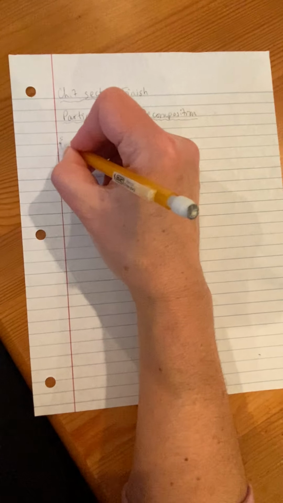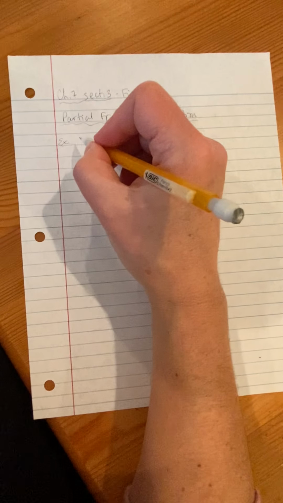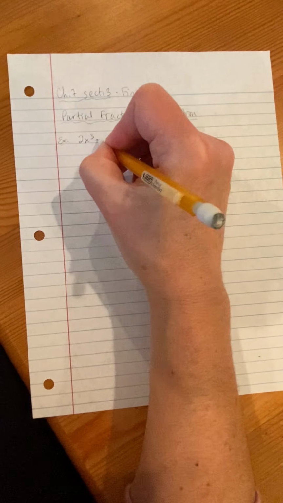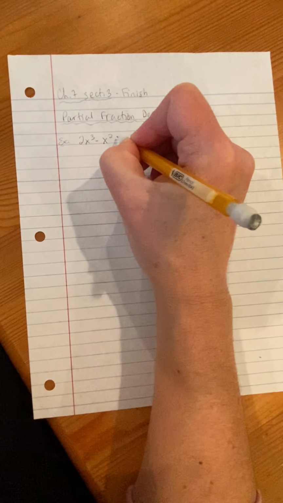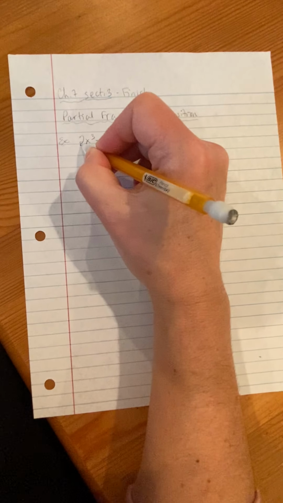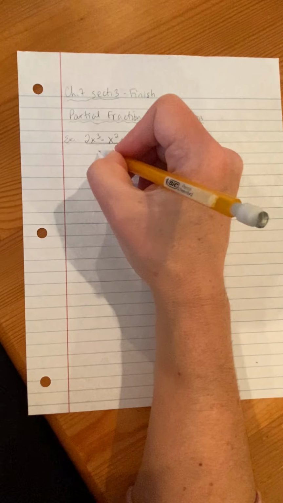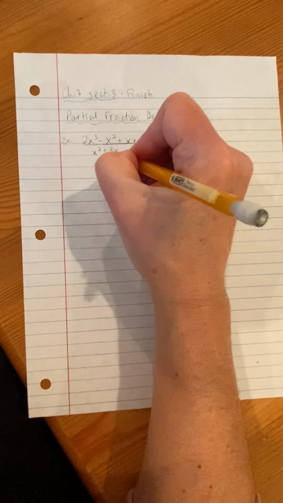So if you had any kind of difficulties, hopefully we'll be able to get some things cleared up with this lesson. The first thing we're going to take a look at is an example where the numerator is a larger degree than the denominator, or the same. If it was the same or larger, I just happen to pick one that's larger.